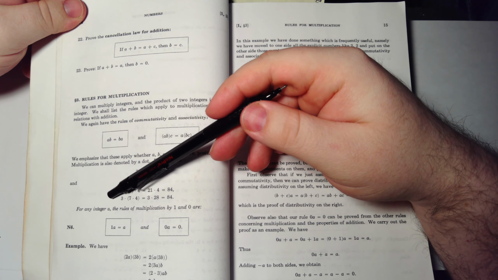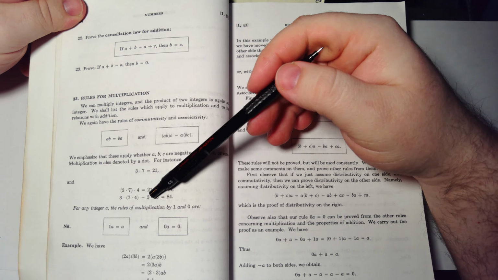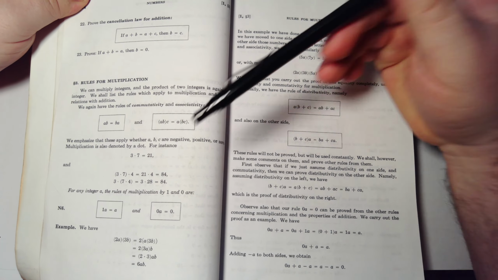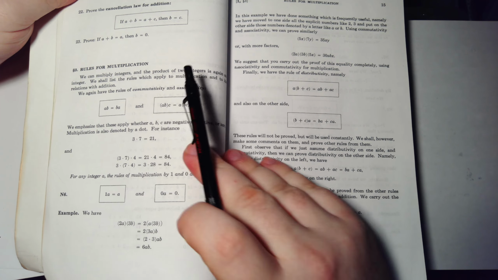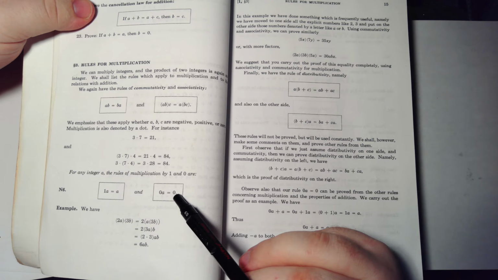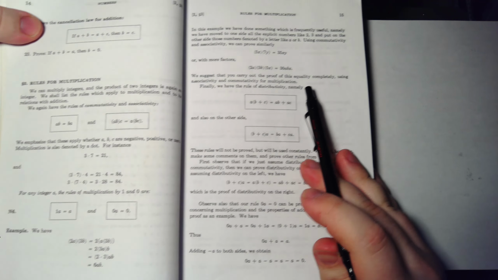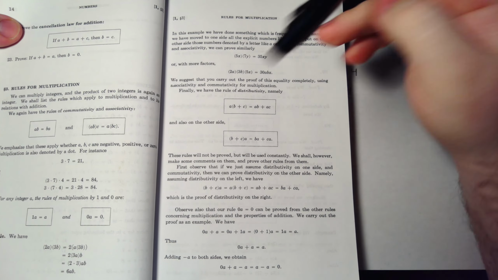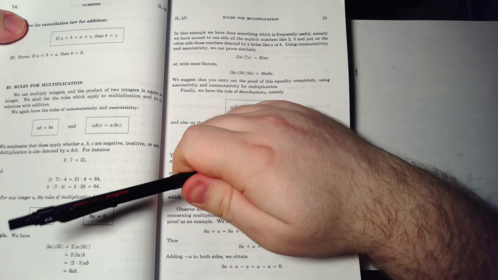For any integer a, the rules of multiplication by 1 and 0 are this, rule number 6: 1 of a equals a, and 0 of a equals 0. So whether a is positive, negative, or 0, multiplying it by 1 does not change it, and multiplying it by 0 means it becomes 0.